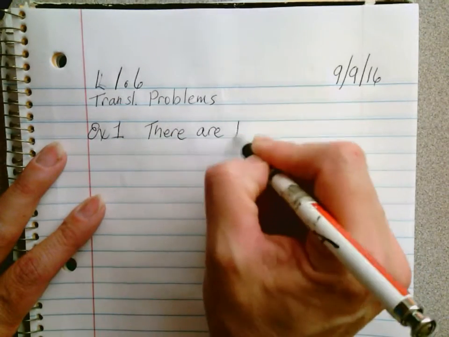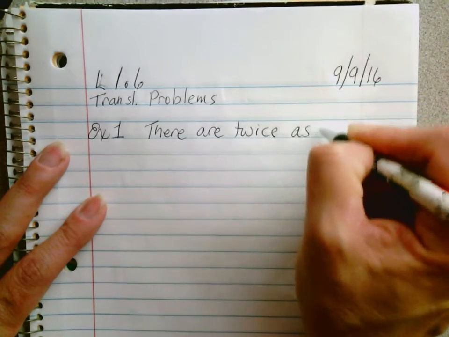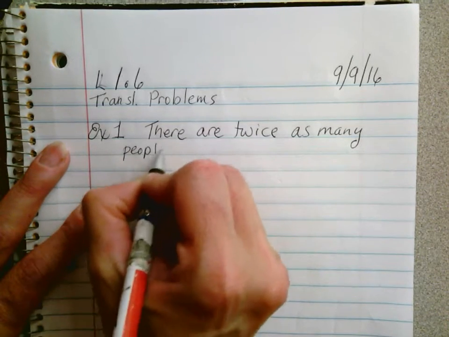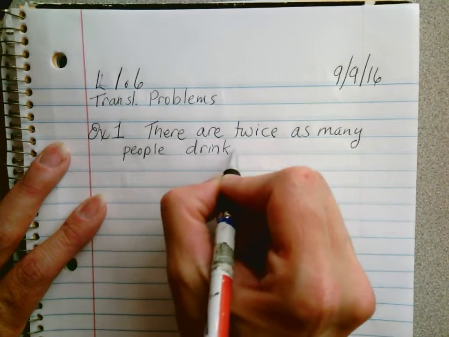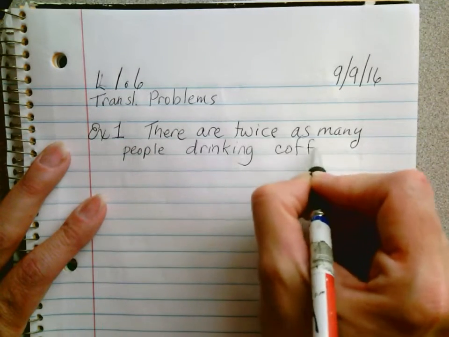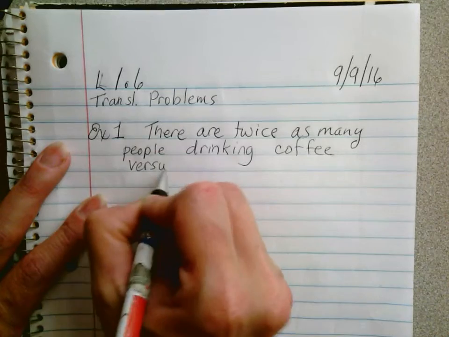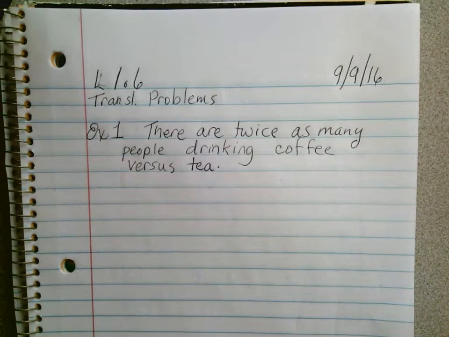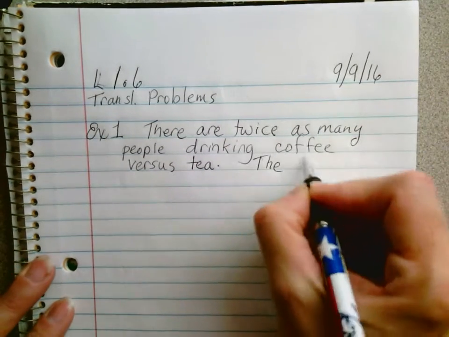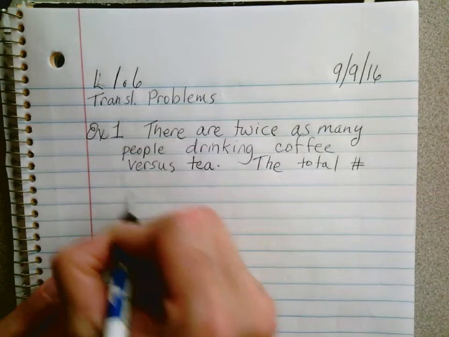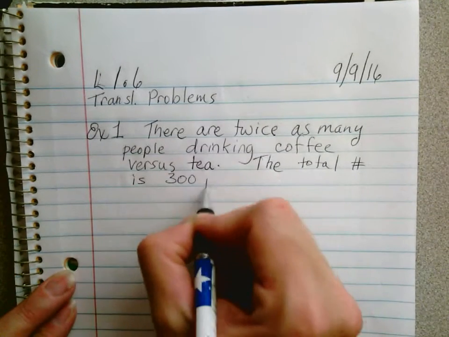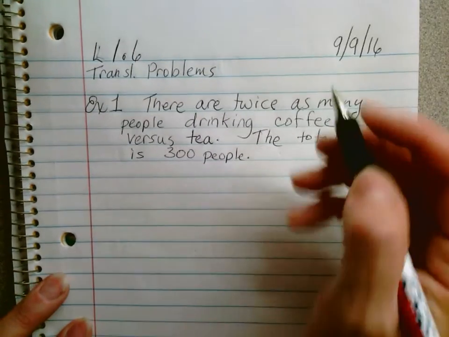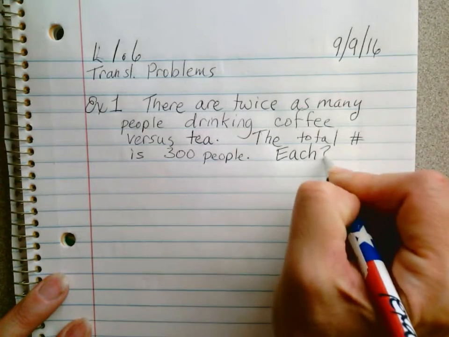There are, and I'm going to write as quickly and as short as I can, as many people drinking coffee versus tea. The total number is 300 people. We're going to build an equation that would allow us to find out how many of each type there are.